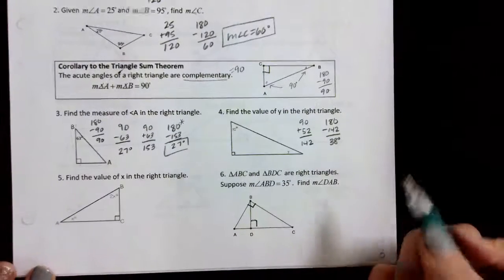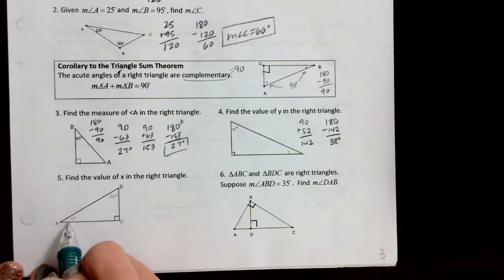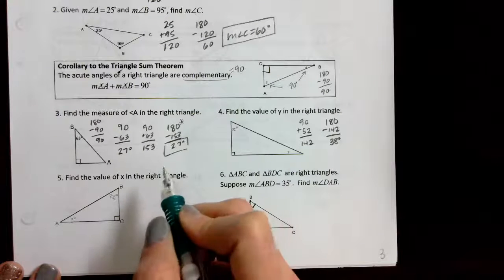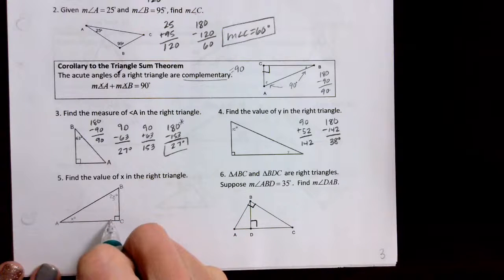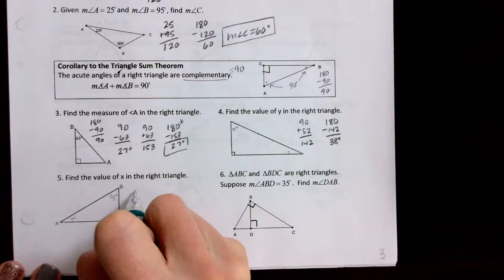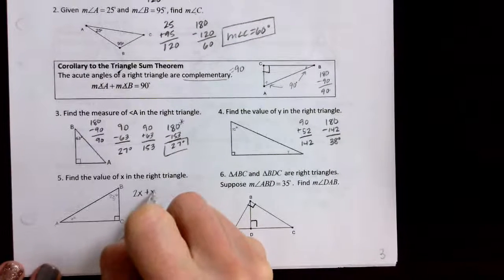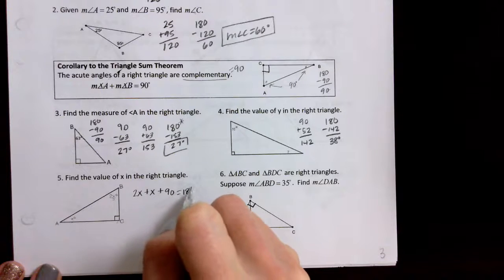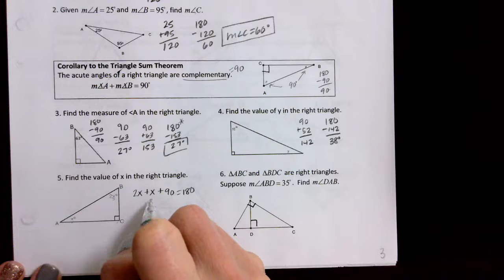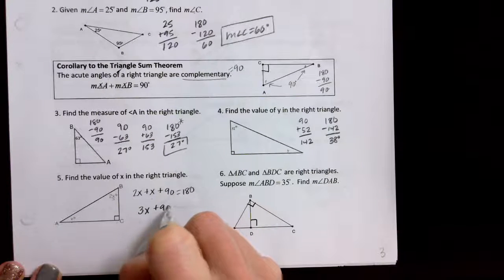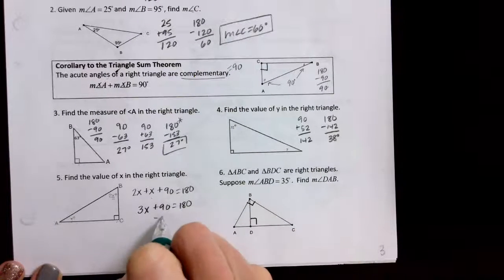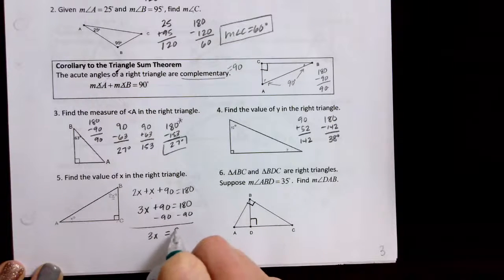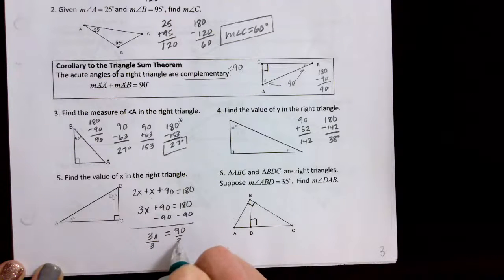Okay? Down here, they don't give me two numerical values, they give me two variables to work with. Okay? It's the same process though. I know all three angles have to total to 180 degrees. So I'm going to say 2x plus this angle here with the square is a 90 equal to 180. If I combine the like terms, I get 3x plus 90 equal to 180. From there I can subtract 90 from both sides, and now I'm left with 3x equal to 90. And when I divide by 3, I find that x is equal to 30.